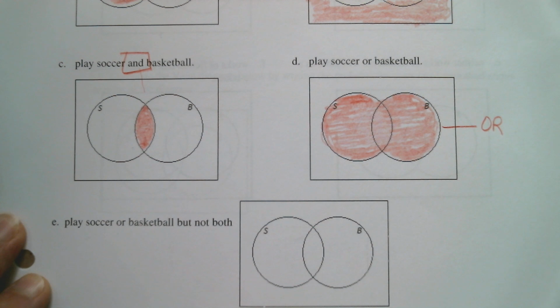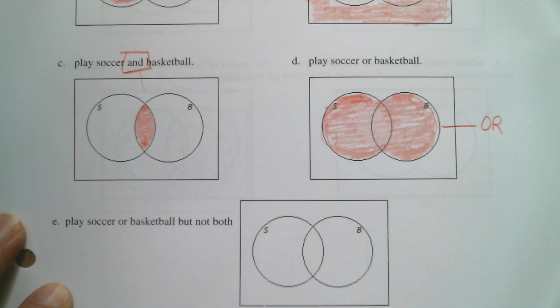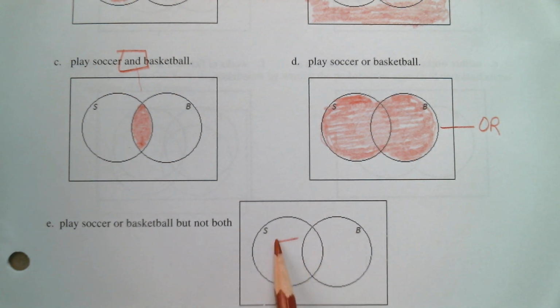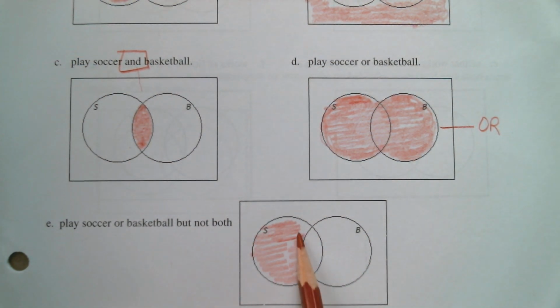E, play soccer or basketball, but not both. Oh, so it does not include those that play both. So this piece is out. So we want just this portion of S and this portion of B.